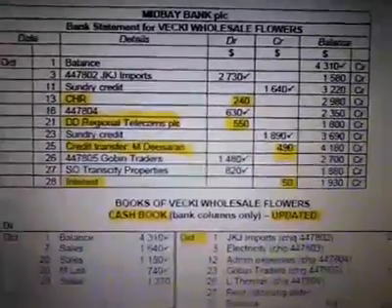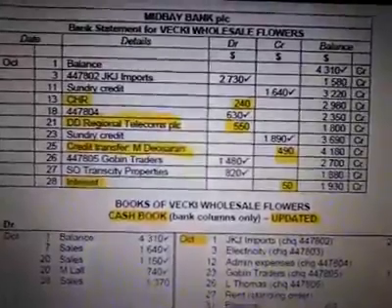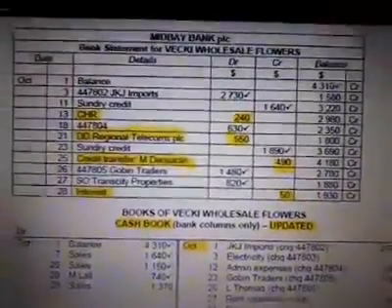According to the comparing, we need to put a tick mark on items which are entirely similar. How can we compare? This is the question.